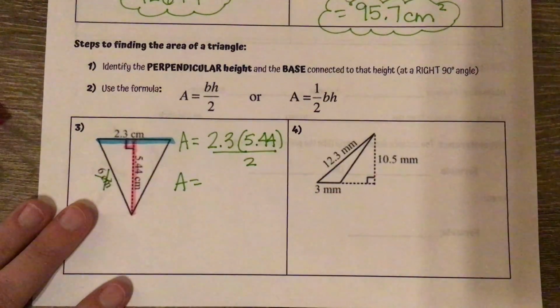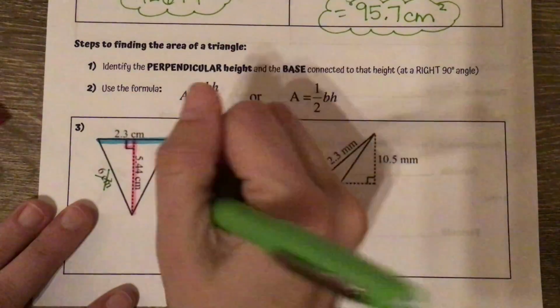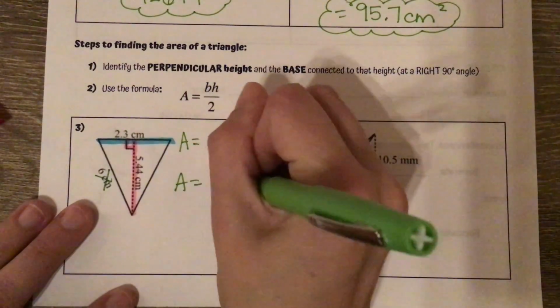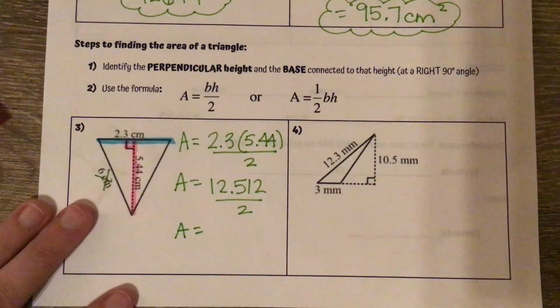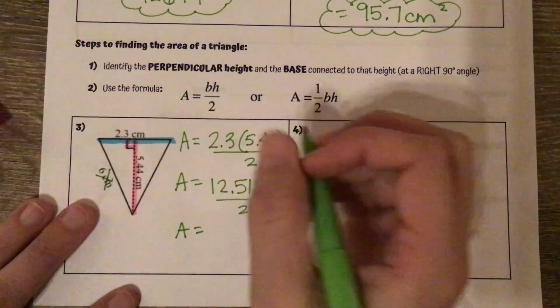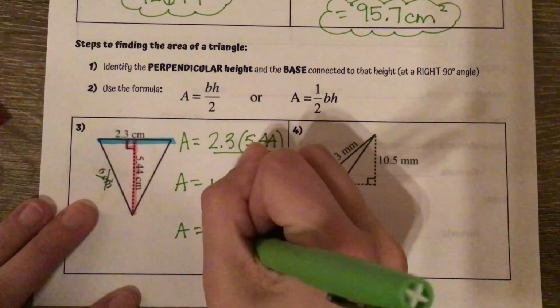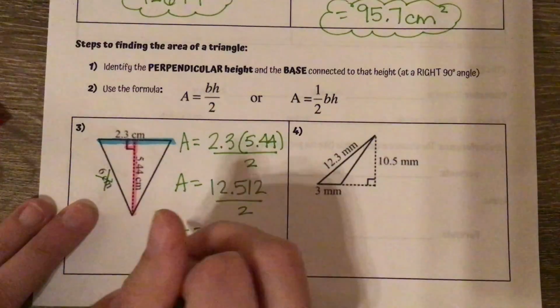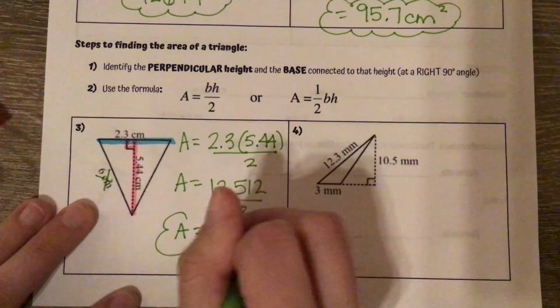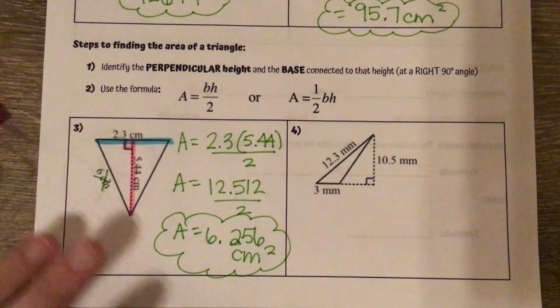So 2.3 times 5.44 is 12.512 divided by 2. And I get 6.256 centimeters squared. If you rounded to the nearest tenth, that's fine too.